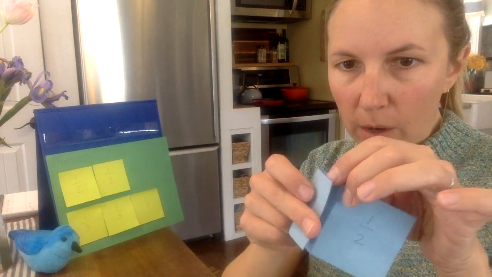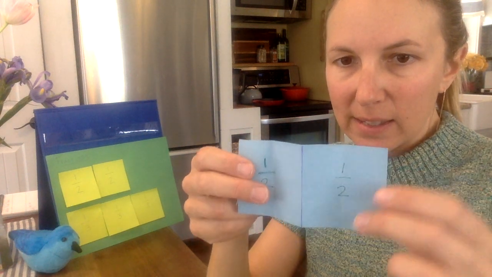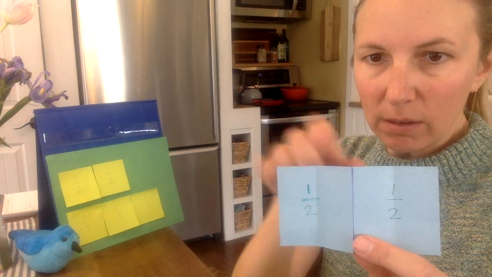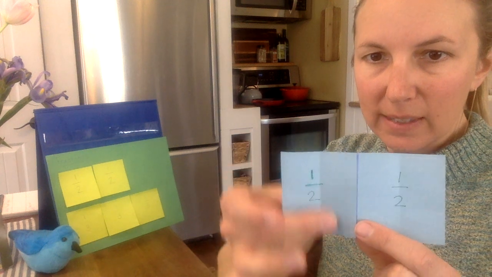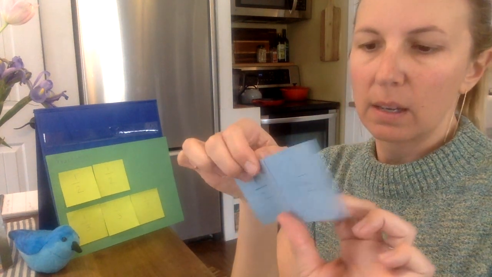So even though this was all folded and had lines on it that made 4 parts, I can still see that half of this rectangle is this. The other half of this rectangle is this.